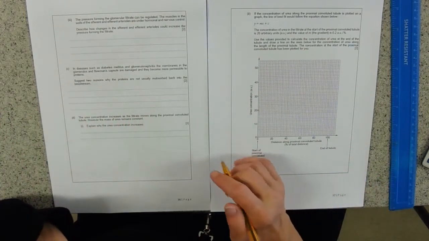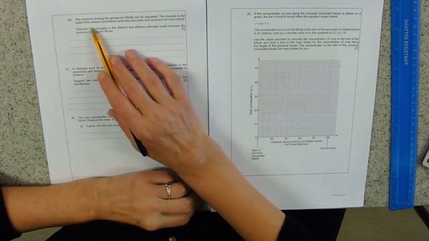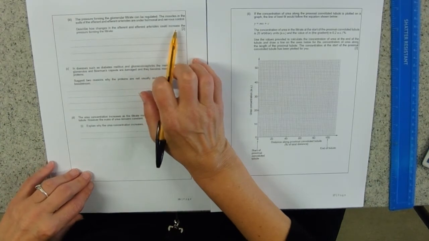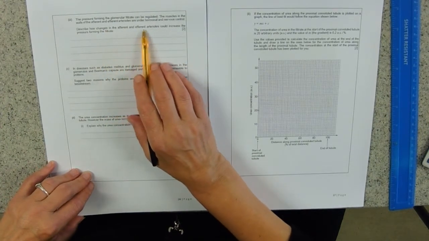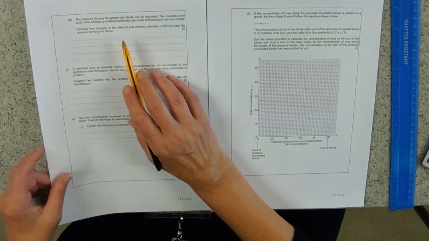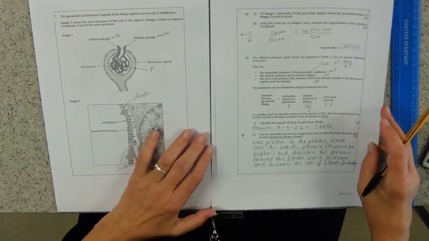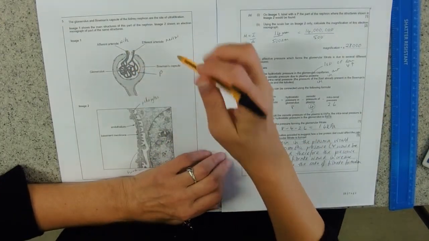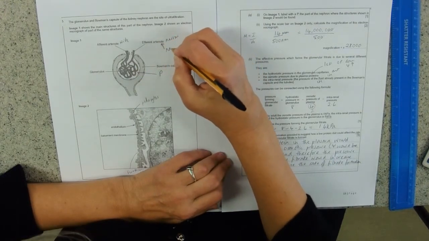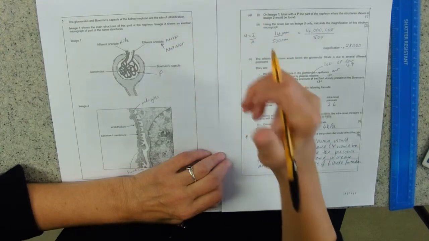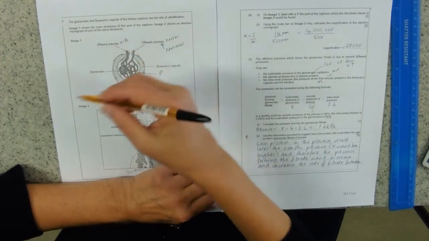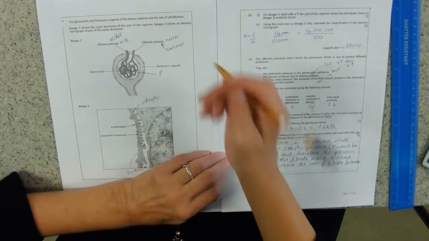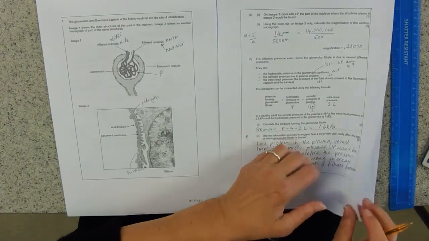The pressure forming the glomerular filtrate can be regulated. The walls and the muscles in the walls of the afferent and efferent arterioles are under hormonal and nervous control. Describe how changes in the afferent and efferent arterioles could increase the pressure. So, just go back to my diagram. We've got a wide afferent and a narrow efferent which raises the pressure. So if we made that one narrower, that would increase the pressure. We put more of them on the hose pipe. Or we could switch the tap on more and make that wider and deliver more blood in with the same narrowness.